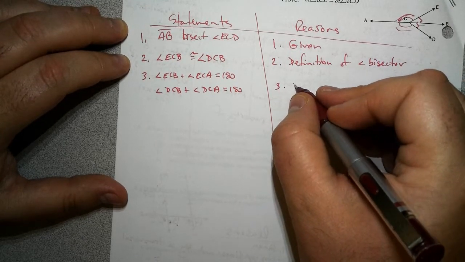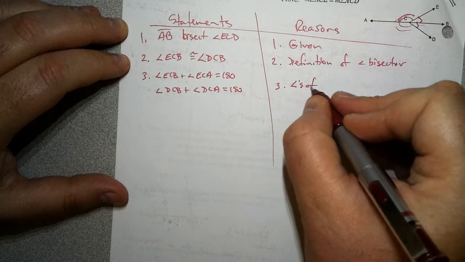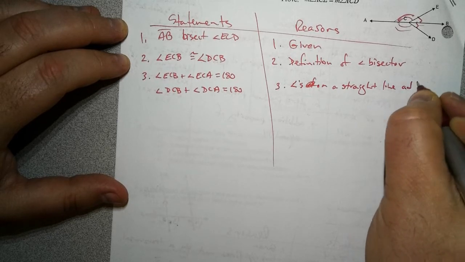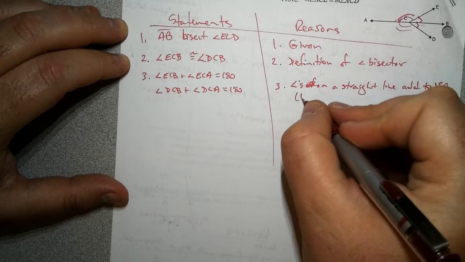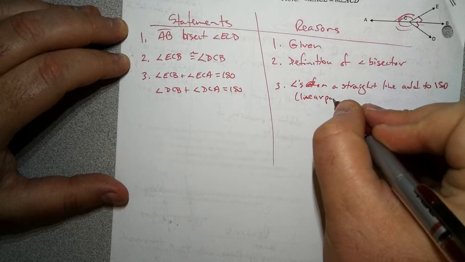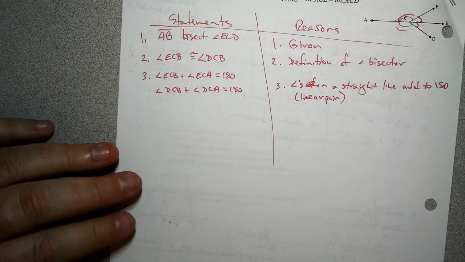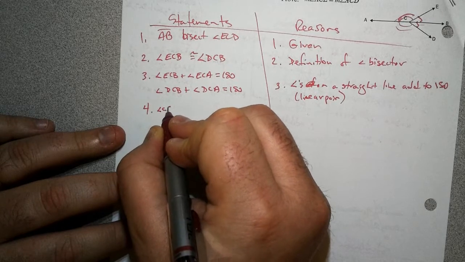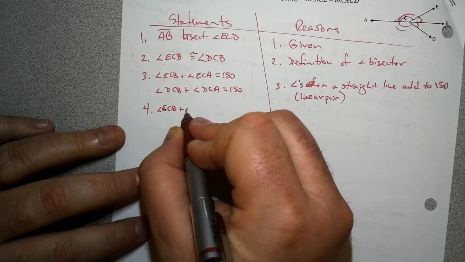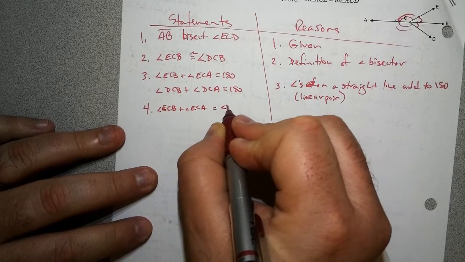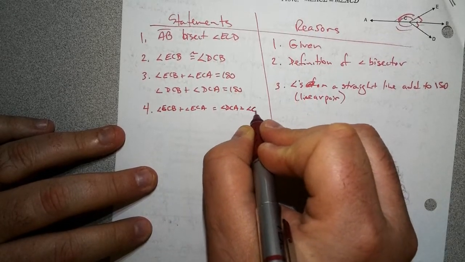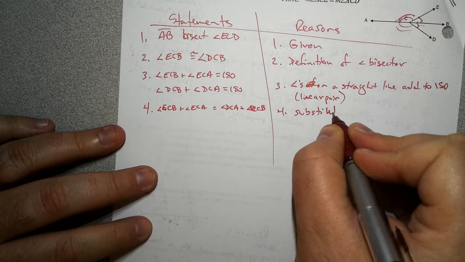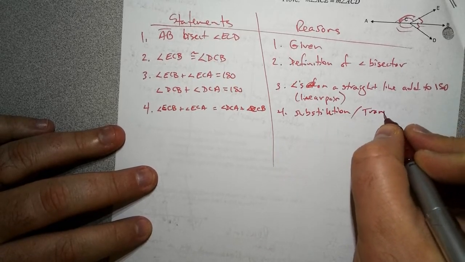This is just supplement your angles or anything about angles on a straight line add to 180. You can also use linear pair here. Okay, supplement your angles, any one of those things. All right. From here, we want to set these two equations equal. So angle ECB plus angle ECA is equal to angle DCA plus angle DCB. Okay, that is just going to be substitution. You can also put down the transitive property here if you want.